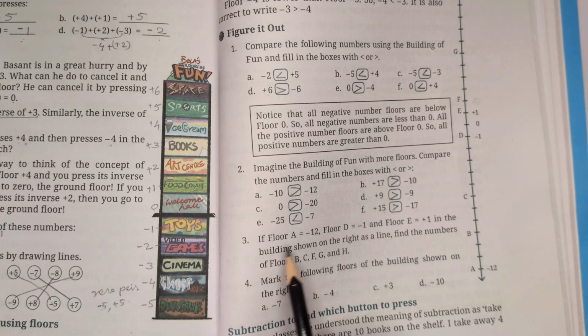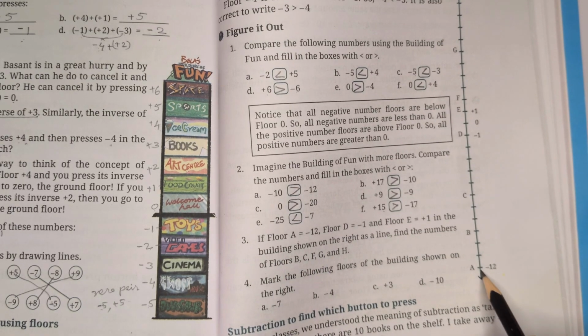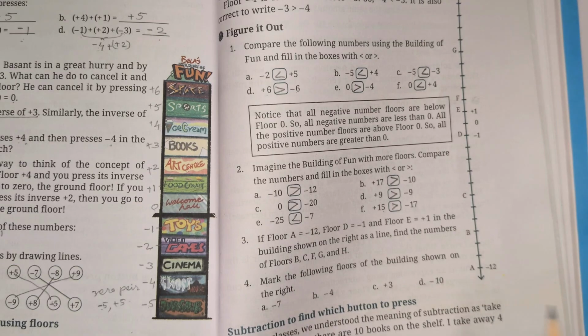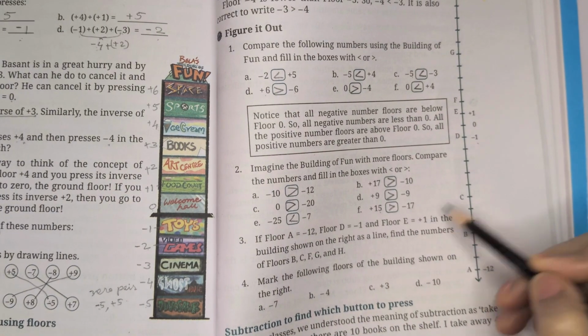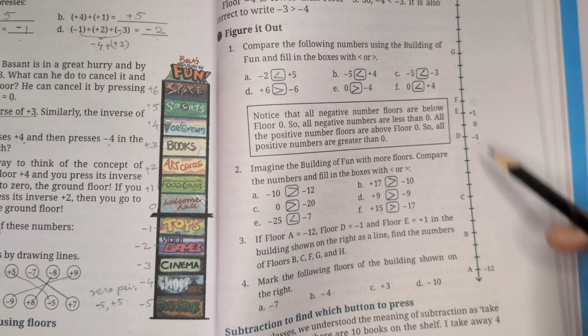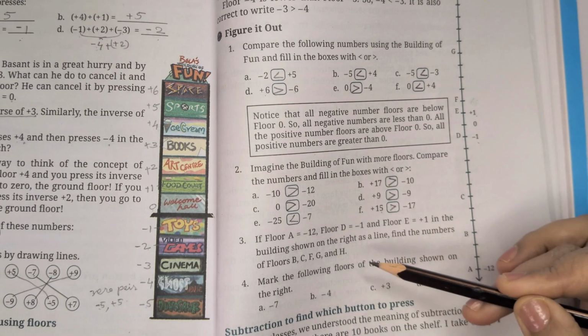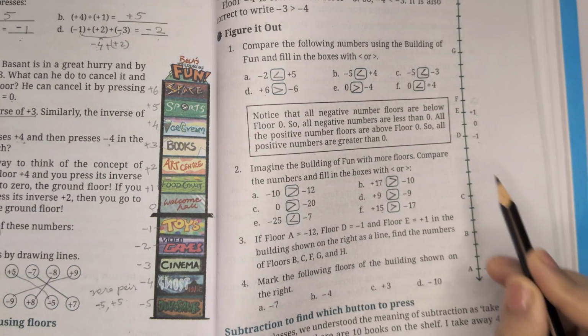Third question. If floor A is marked as minus 12, floor D as minus 1, floor E as plus 1 in the building shown on the right as a line, find the numbers of floors B, C, F, G, H. We can mark the numbers here first.